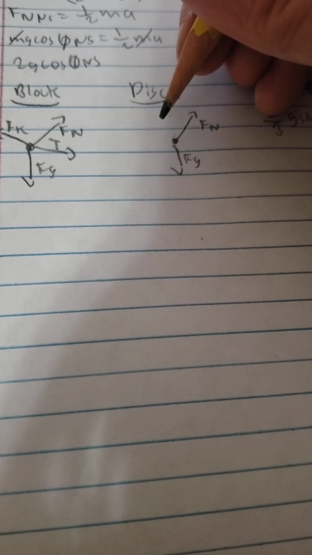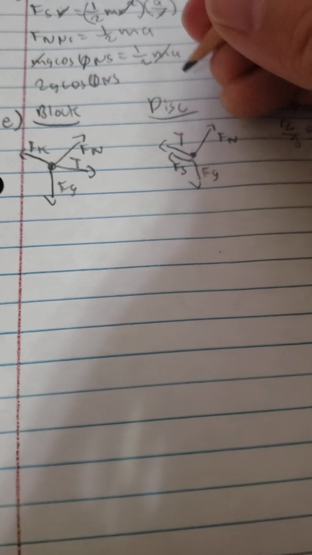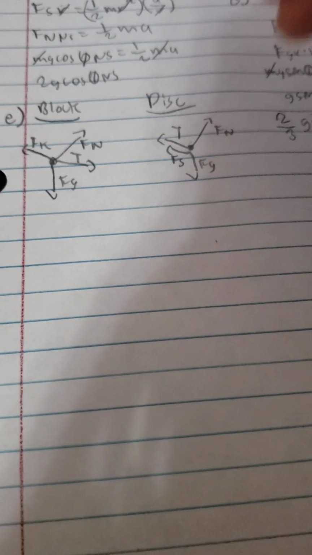With the disk, it's also going to have an Fn. It's also going to have a Fg. Tension, the string, the tension will be pointing towards the string. The string is left of the disk, so you can put tension here. We put Fs because the disk is the one that's starting in motion, not the block. So if it's starting in motion, it's going to be Fs. And it's going to be smaller than the tension, because if Fs is equal or even greater, that means the block isn't moving because there's too much friction. So that means that this can't even move.